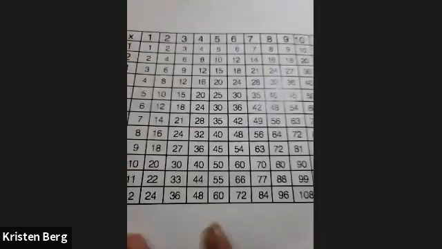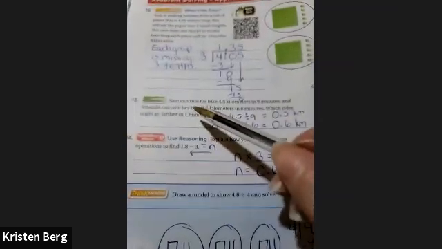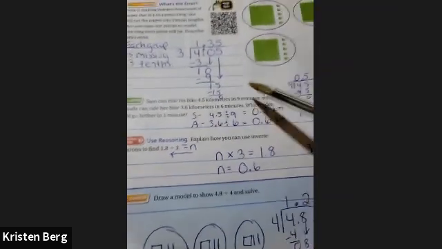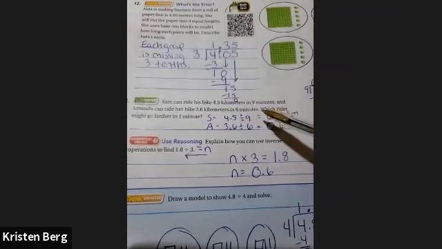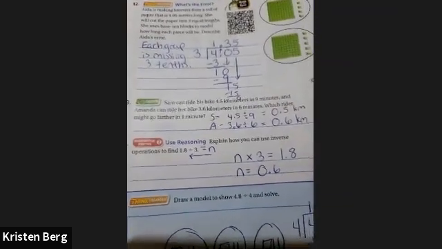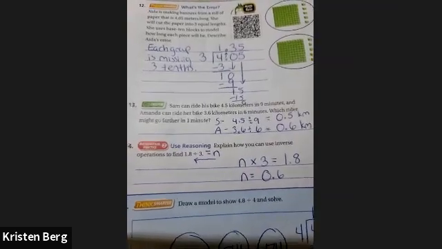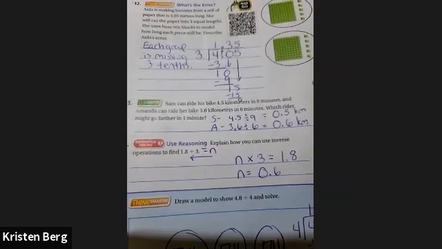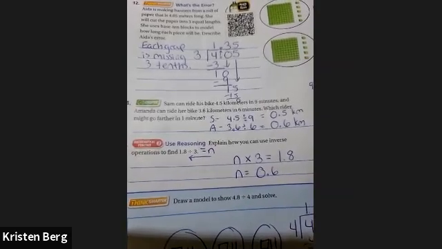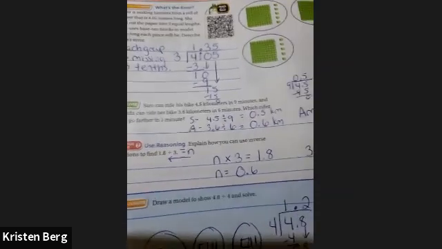Okay. All right. So real quick, just because of time, I'm going to just show you the other things and just briefly talk about them. It says Sam can ride his bike 4 5/10 kilometers in 9 minutes, and Amanda can ride her bike 3 6/10 kilometers in 9 minutes. Which rider might go farther in 1 minute?